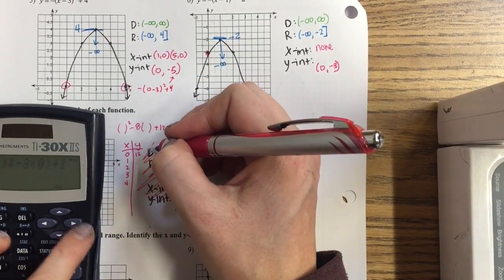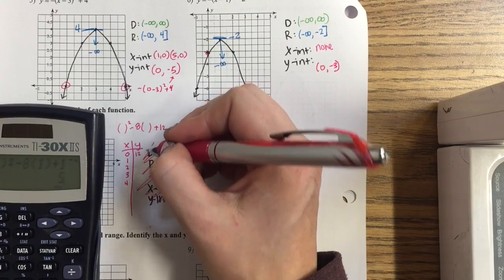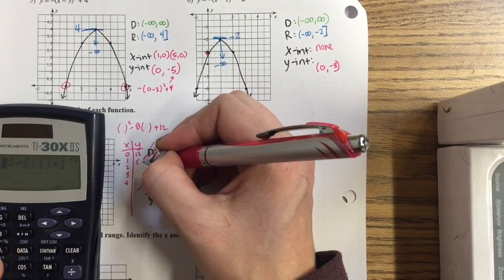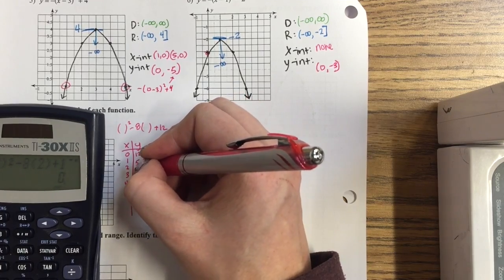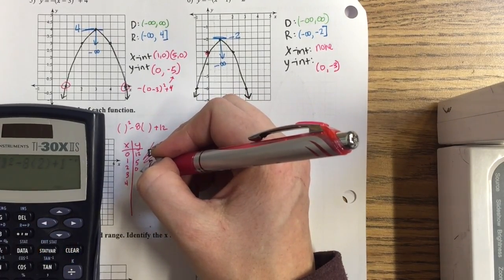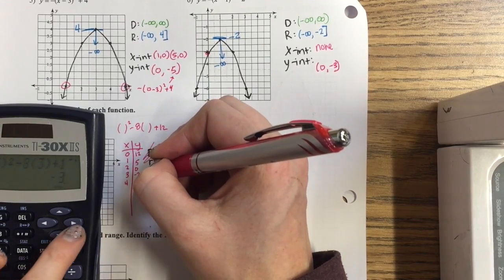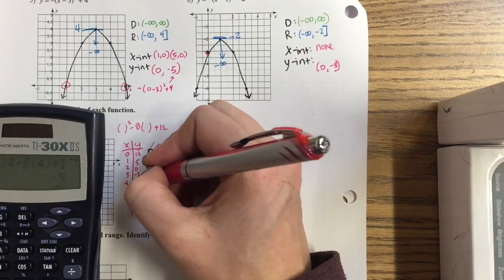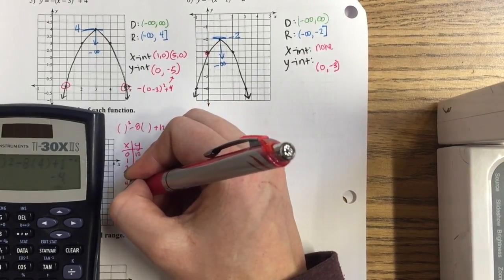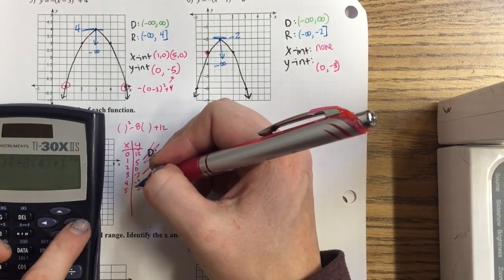Scroll through, make it a 1. Scroll through and make it a 2. Make it a 3. And a 4. And I'm just going to throw in a 5.